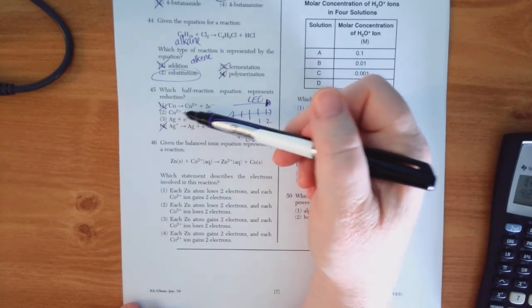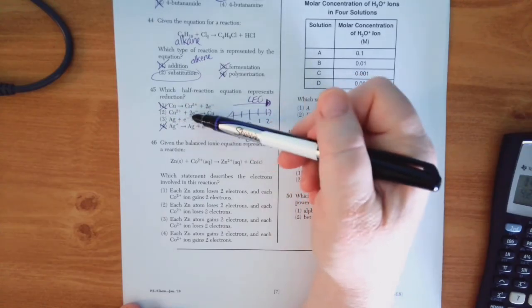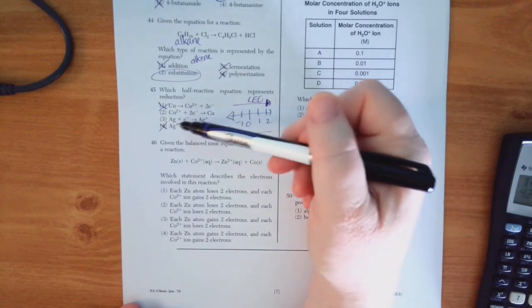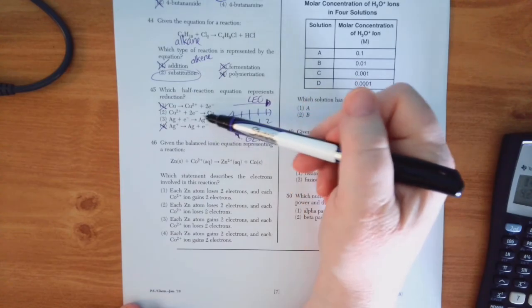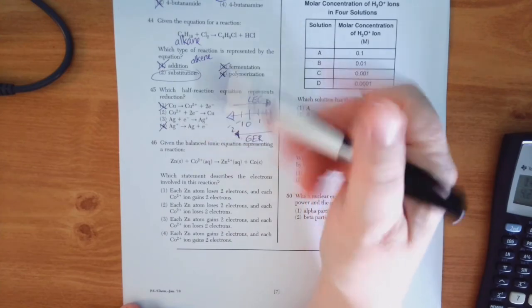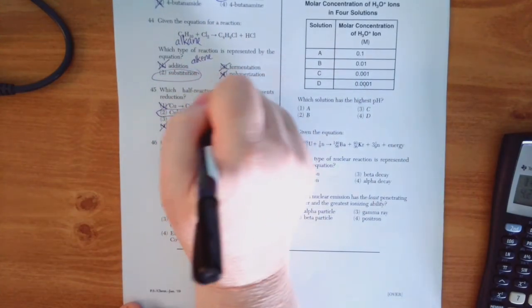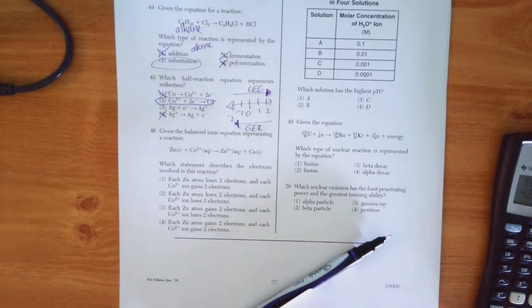This is positive 2 and negative 2, which would be 0, and it's 0 on this side. This is 0 plus a negative 1, which would be negative 1, and this is positive 1. So this shows no balance of charge, so this is the correct answer.